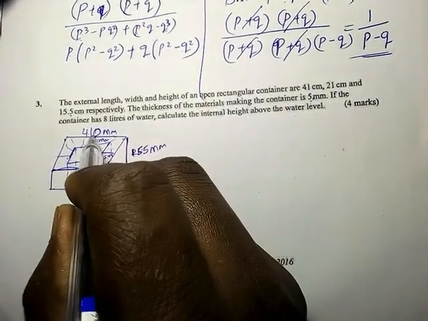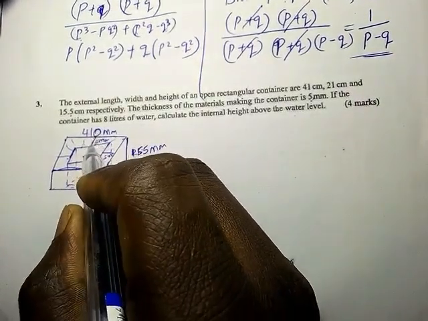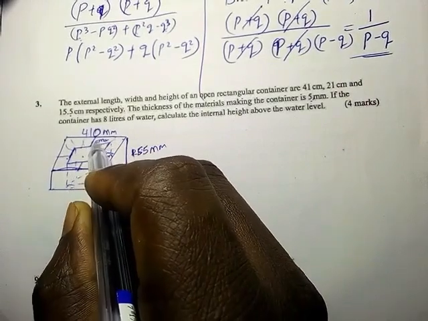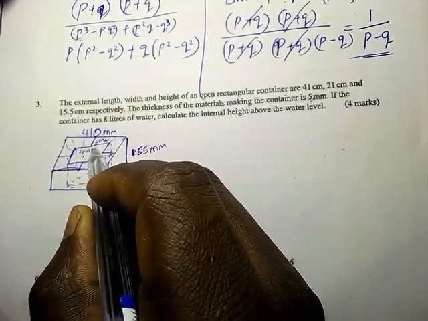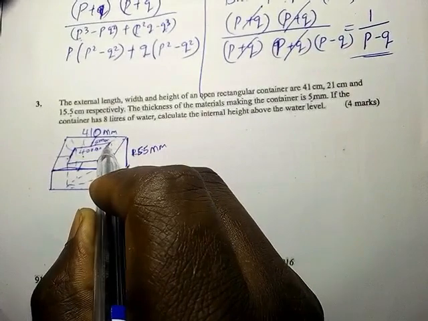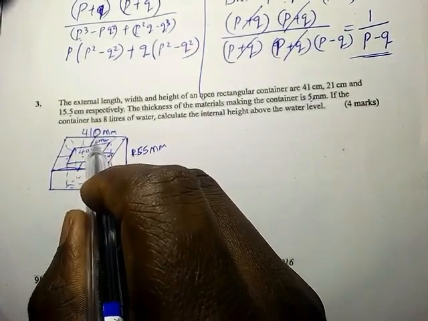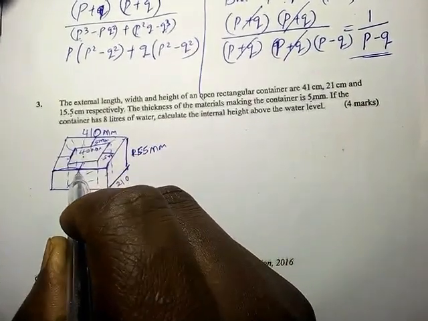So this is 410. So here is 5 and there's another 5 here. So this one is going to be 400 millimeters. So kutoka hapa ni 400 millimeters. Nimetoa 10 kwa sababu kutoka hapa ni 5 na kutoka hapa ni 5. Hapo umeona vizuri.